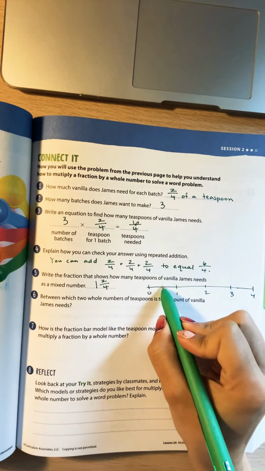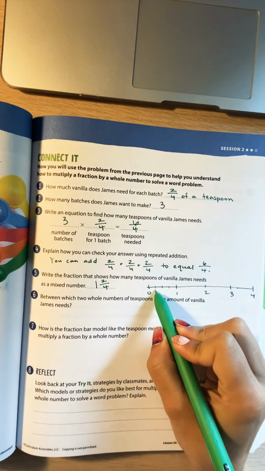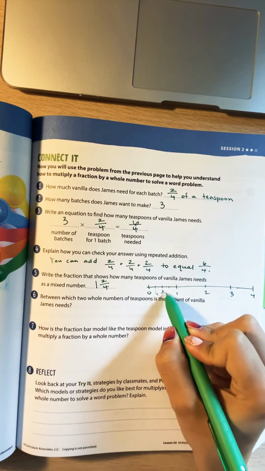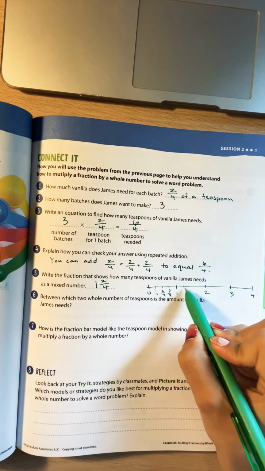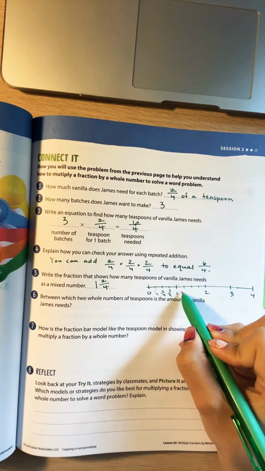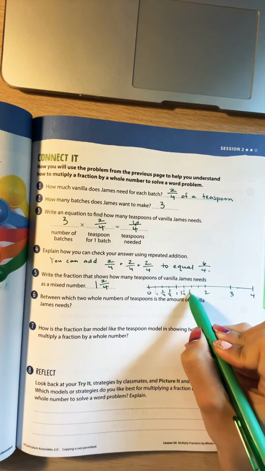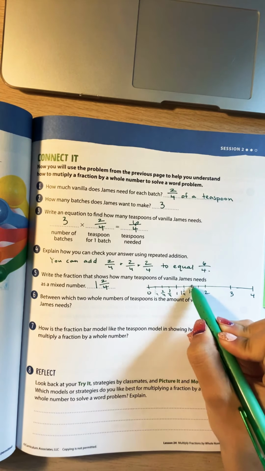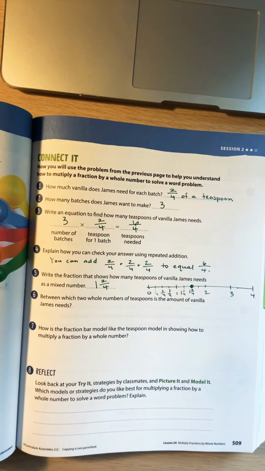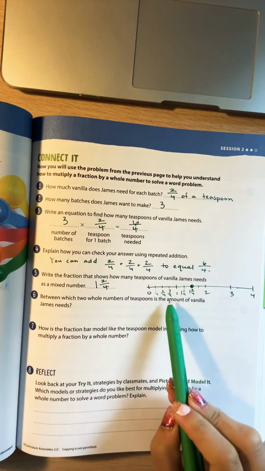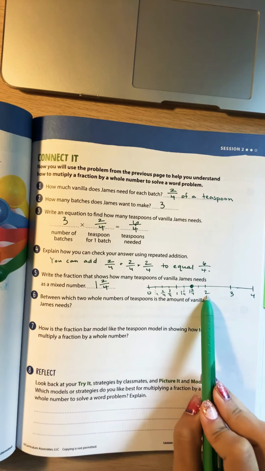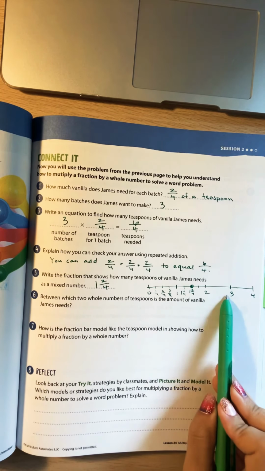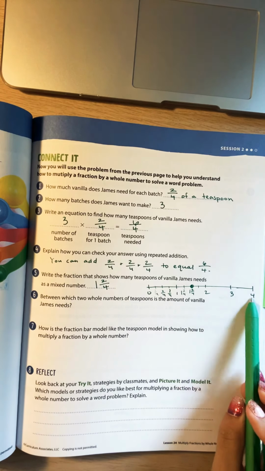Okay, so if I'm breaking it up into fourths, there's 1/4, 2/4, 3/4, there's 4/4, it's 1, 1 1/4, 1 2/4. Okay, so here I am at 1 2/4. Which whole numbers is that between? Is it between 0 and 1? Is it between 1 and 2? Is it between 2 and 3? Or is it between 3 and 4?